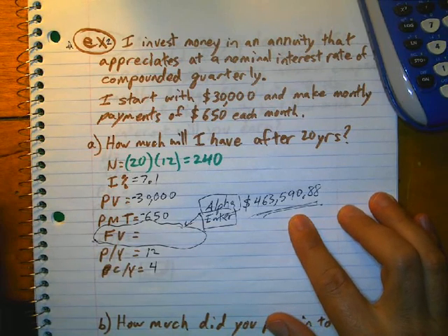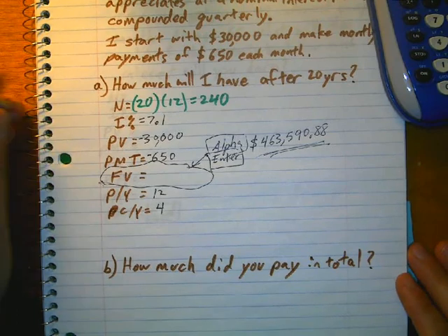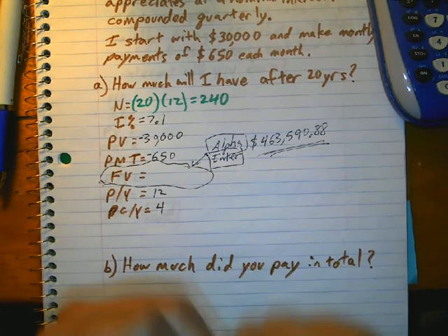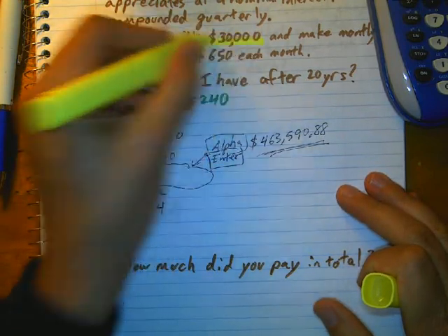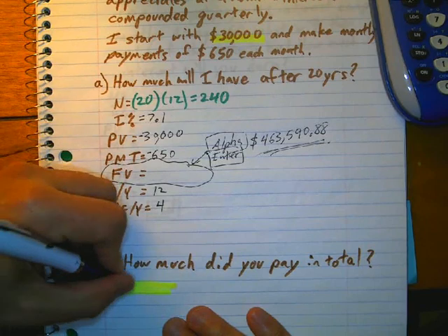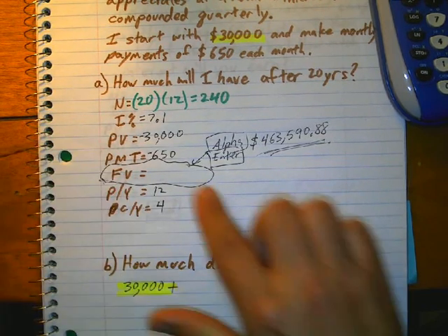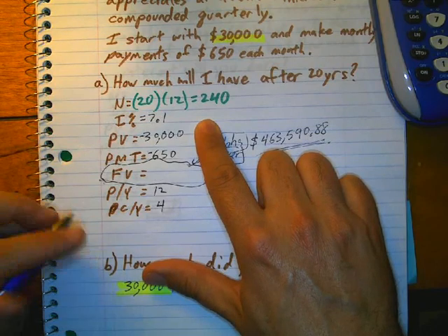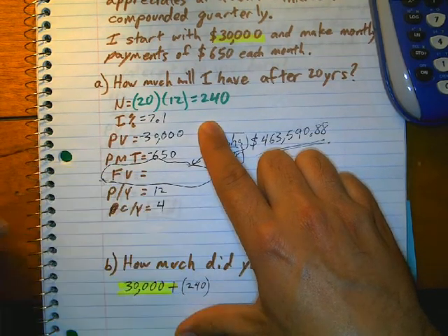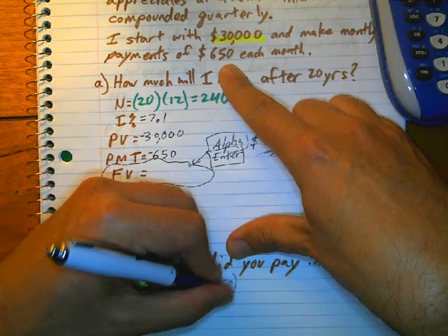Okay, so how much did we pay in total? So we started off with $30,000, and then for 240 periods, we kept depositing $650, right?